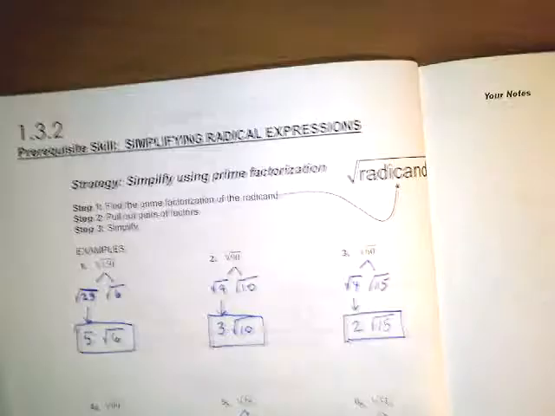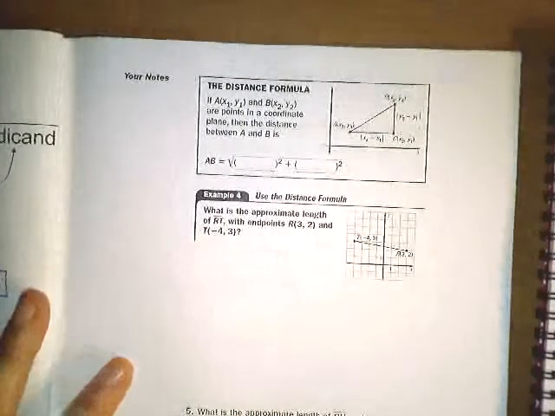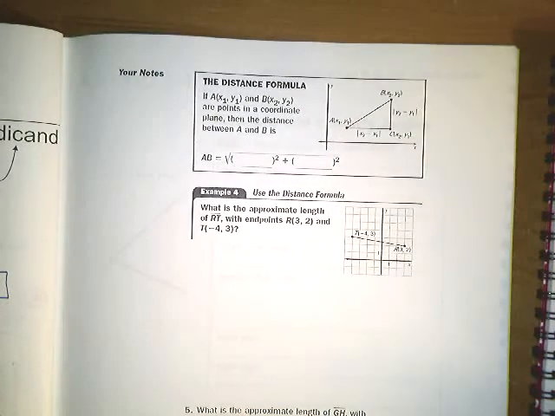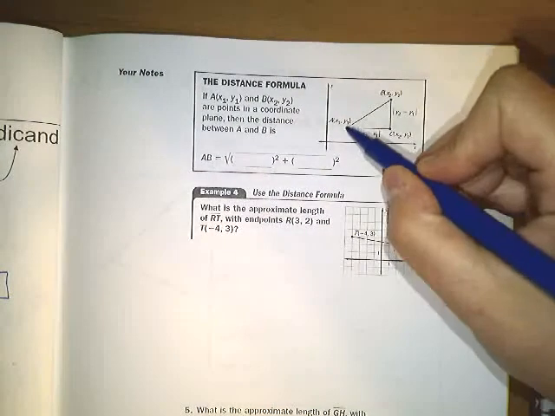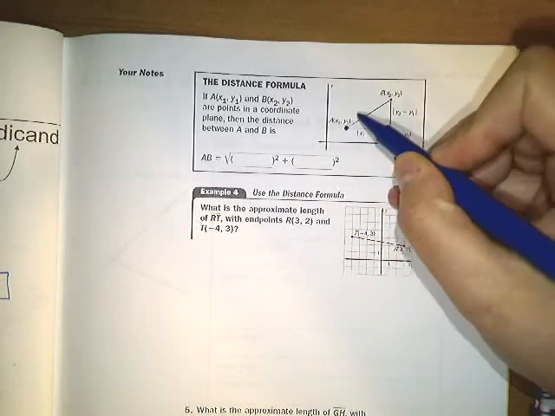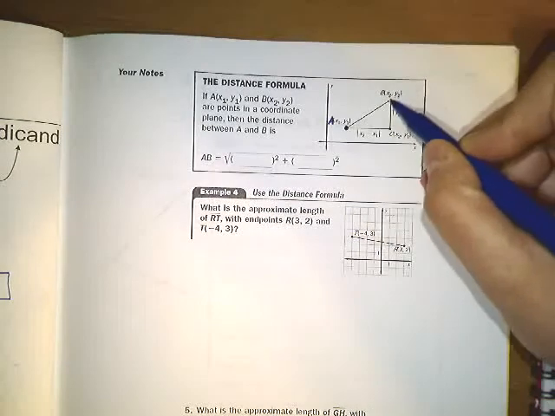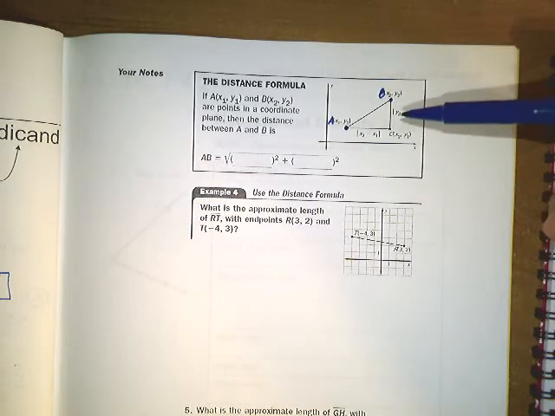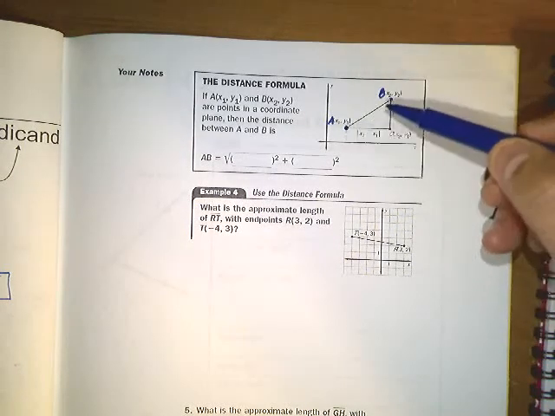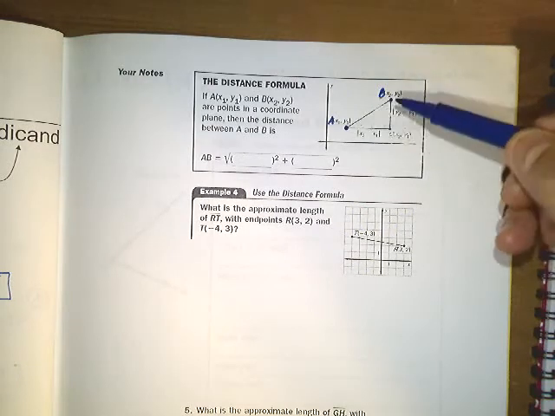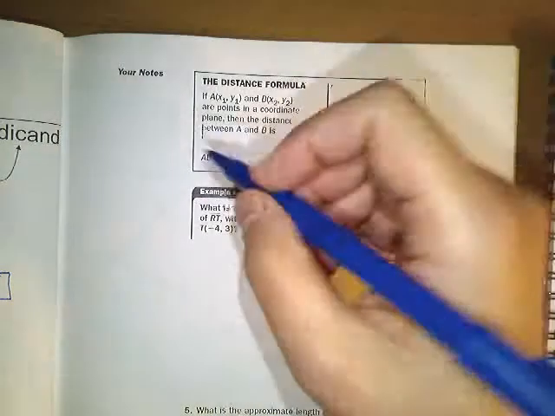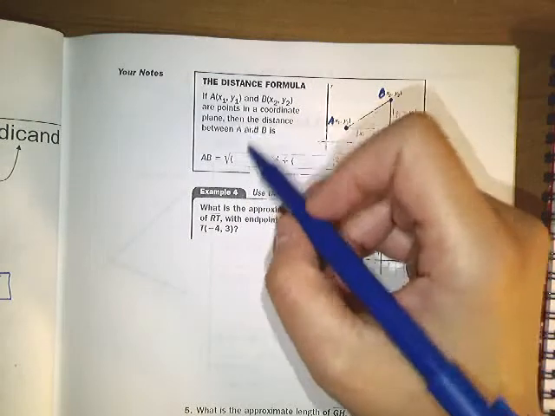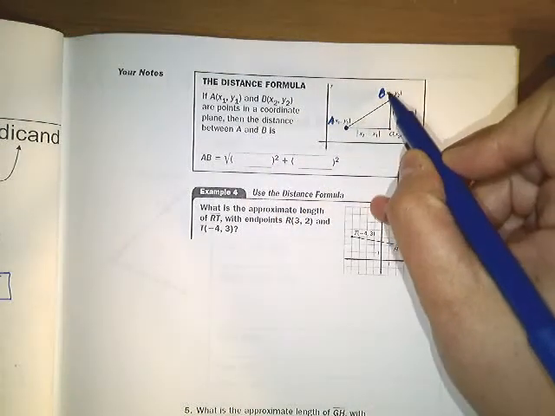Section 132 is actually, for the most part, on something called the distance formula. The distance formula basically says that if you take any 2 points, for example, point A right here, and point B right here on a graph, you should be able to figure out the distance between them in graph units by subtracting the x values of the coordinate points.